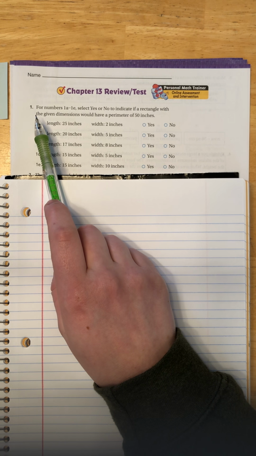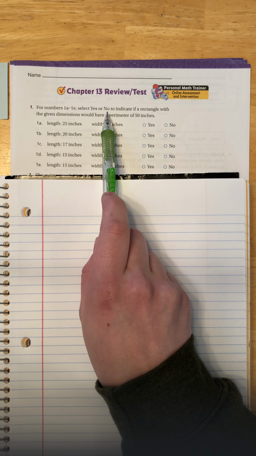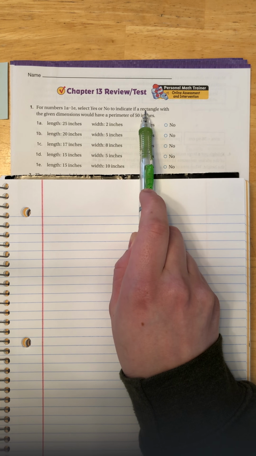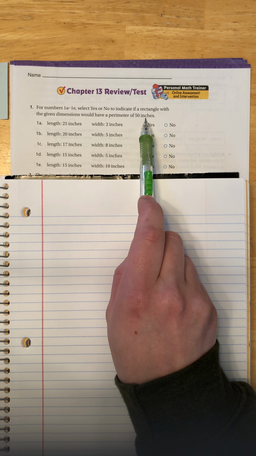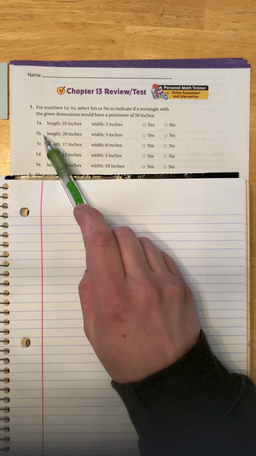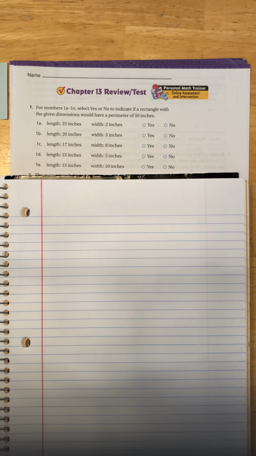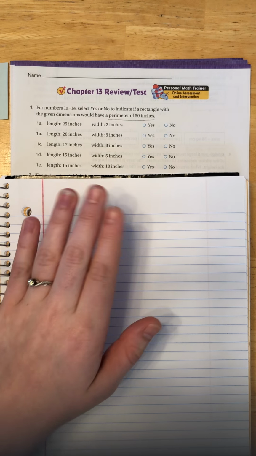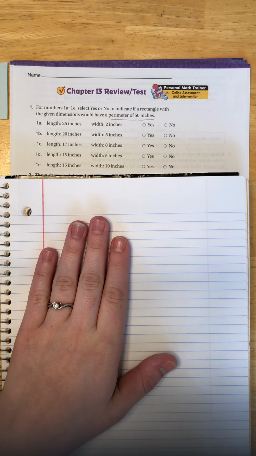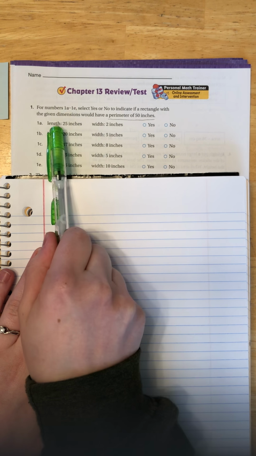Number 1. For numbers 1a through 1e, select yes or no to indicate if a rectangle with the given dimensions would have a perimeter of 50 inches. We are given 5 different rectangles right here that we need to decide if they have a perimeter of 50 inches or not. Please take out your scratch paper. Let's draw the first rectangle.